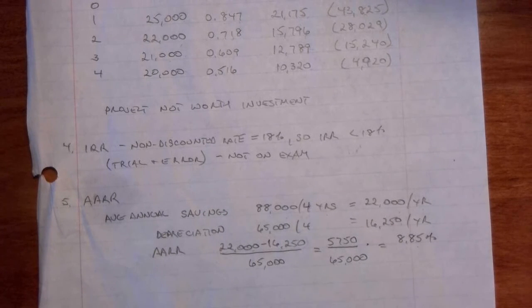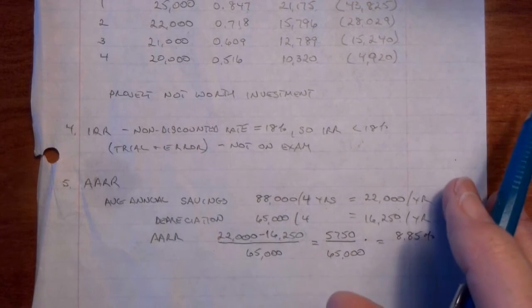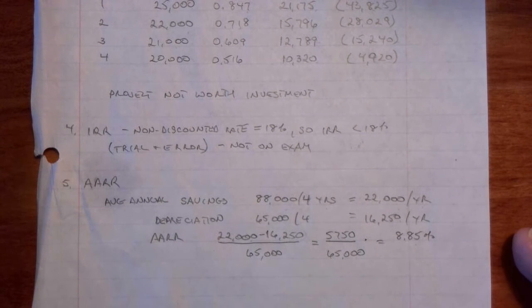Okay, I do have an interpolation one for you if you're just dying to know, but I wouldn't spend too much time on it. But you might want to know it just so it's not a blank spot in your head. You knew it at one time.